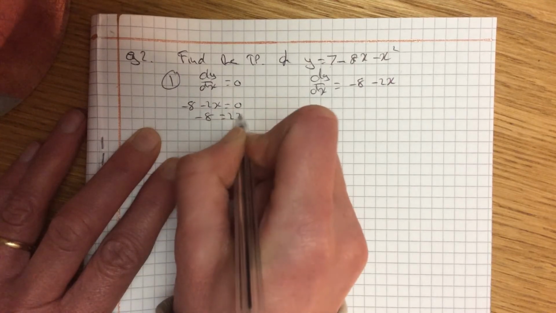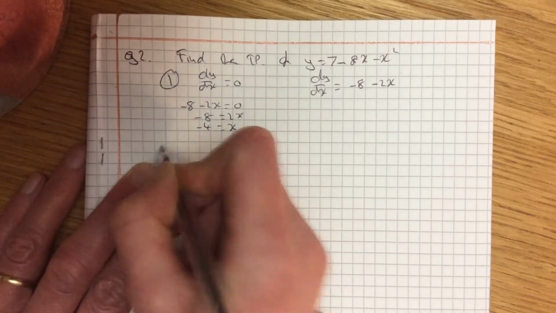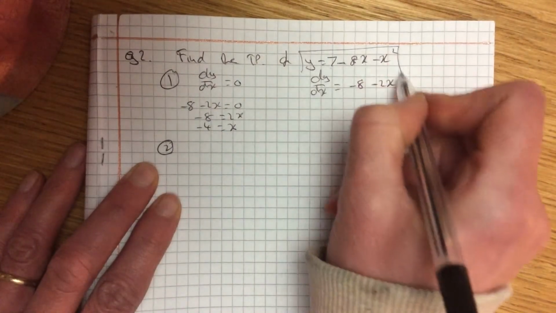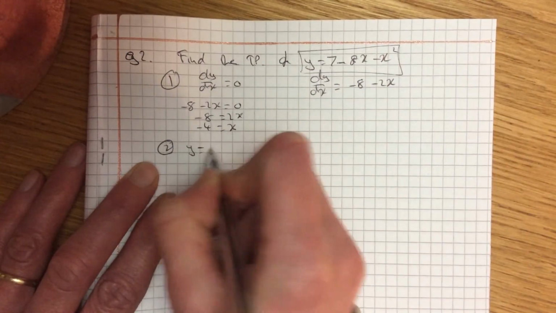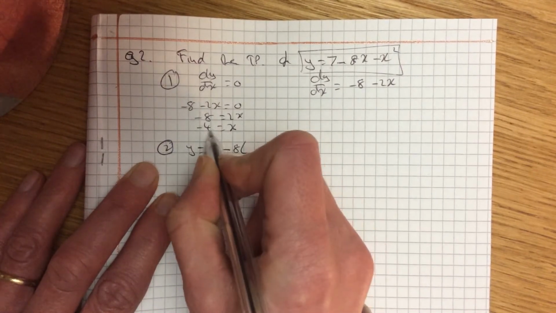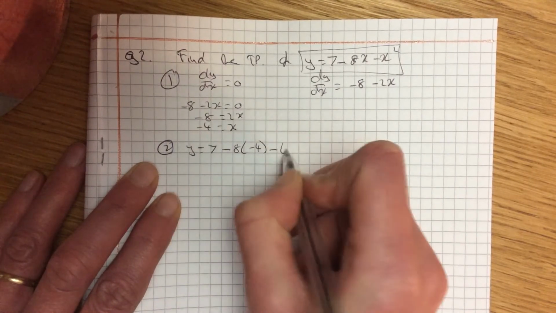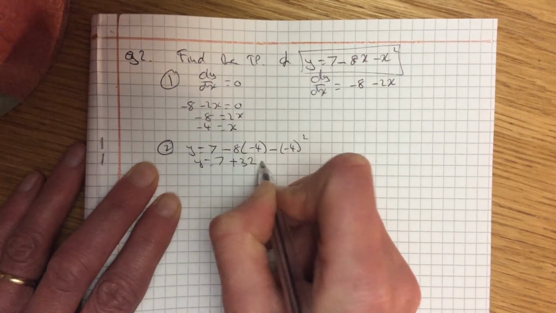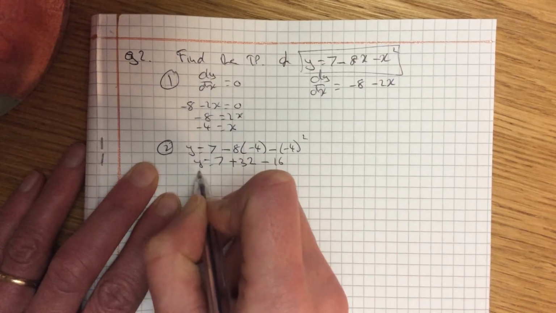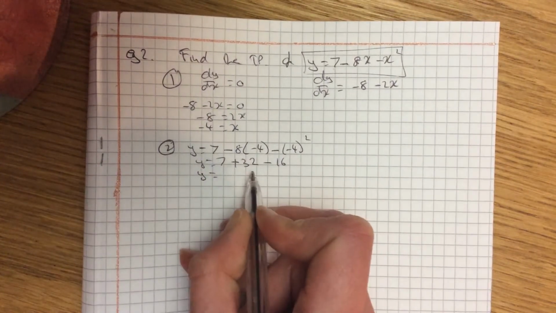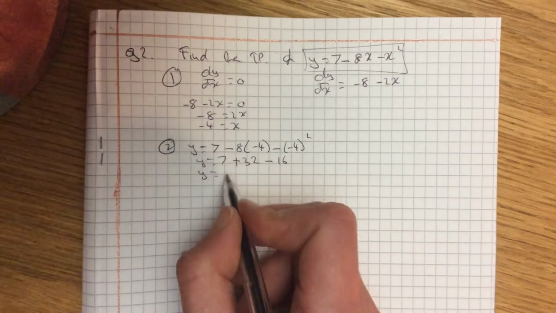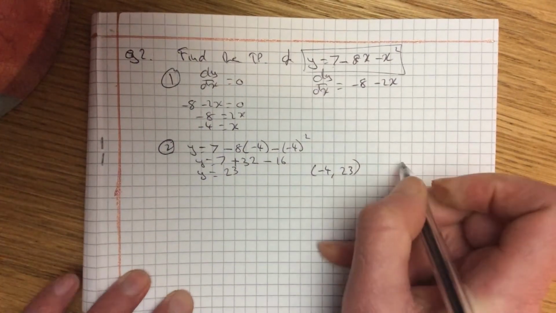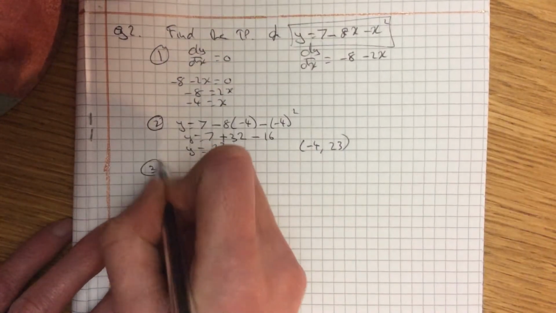So we just solve that your normal way. So x is minus 4. Remember, you're looking for a point. You need the x and the y coordinate. So let's stick your x into your y. So 7 minus 8 times x. Just watch those minuses as normal. Always easy to make a mistake there. Minus 4 squared is 16. So 16, add 7, give me 23. So I've got my point. Minus 4, 23. Don't forget to find the nature.